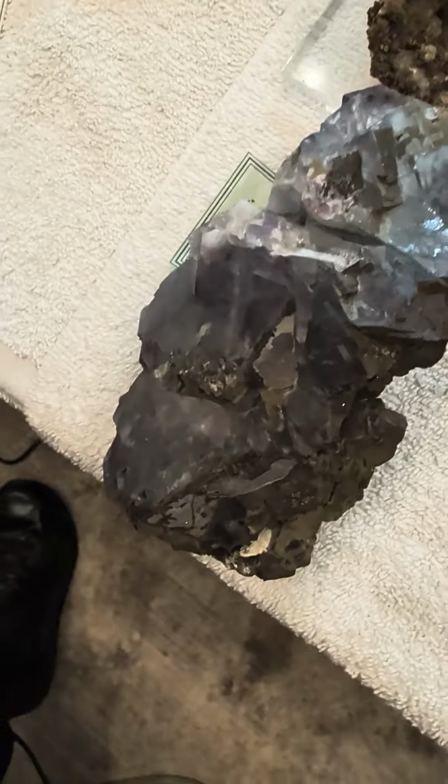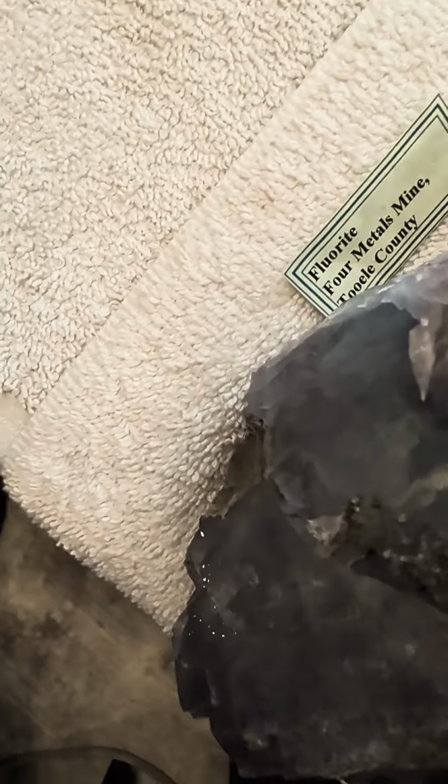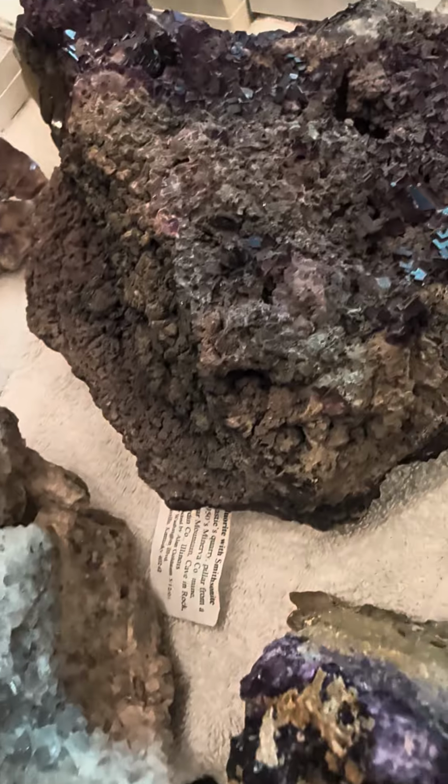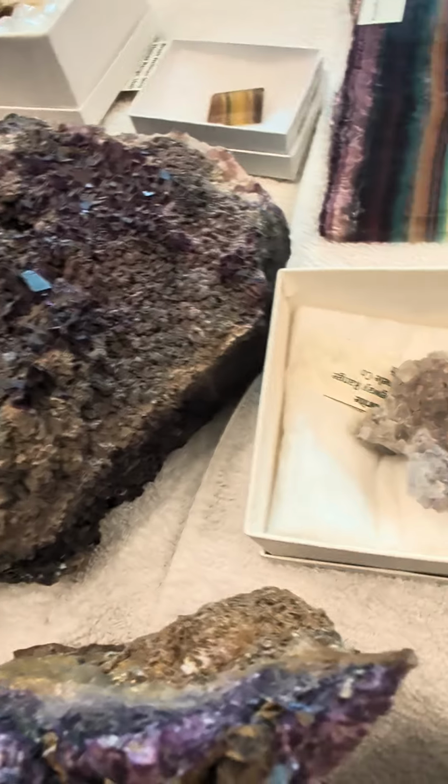So now in Utah, you're required to have a permit to have hydrofluoric acid, and part of the permit is you have to have a reason to have hydrofluoric acid. It can't be mineral cleaning.